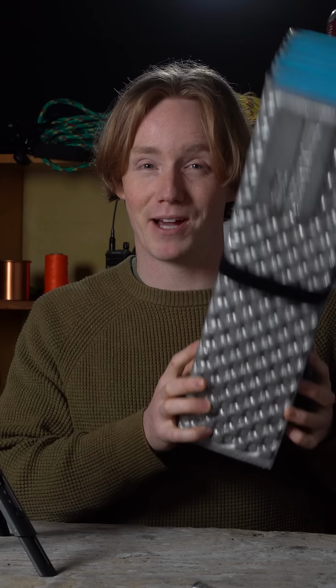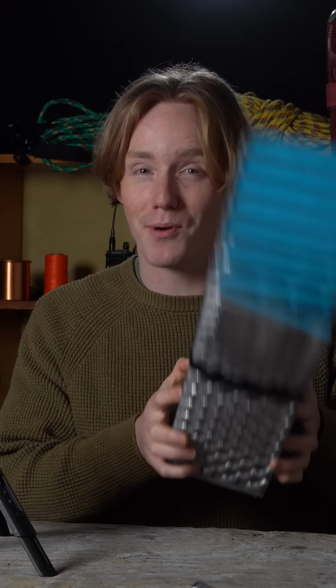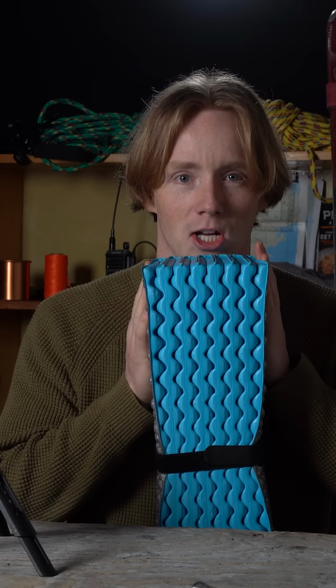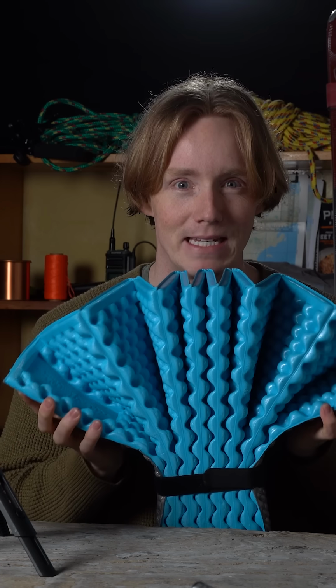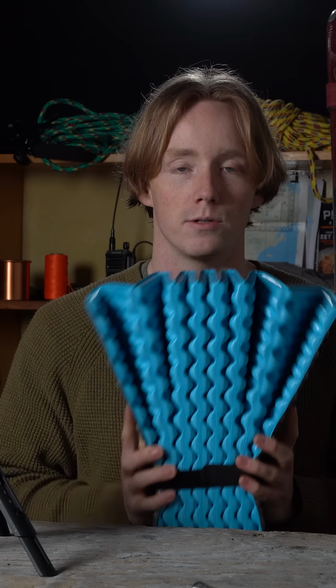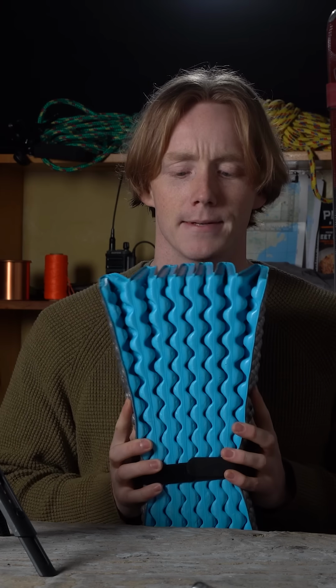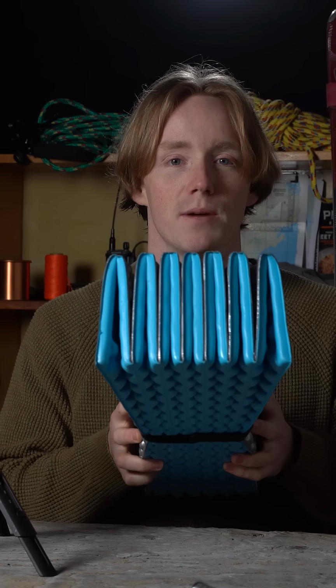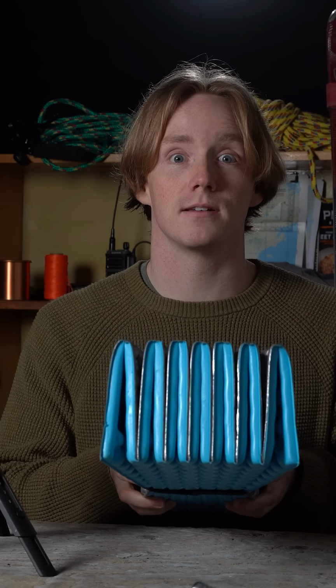Your sleeping pad might be comfortable, but is it actually keeping you warm? Sleeping pads, R value, and what does it mean? R equals delta T divided by Q. What does that have to do with the sleeping pad? The change in temperature divided by the heat flux.